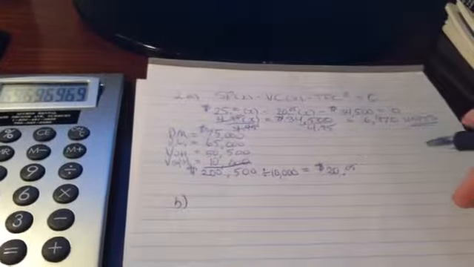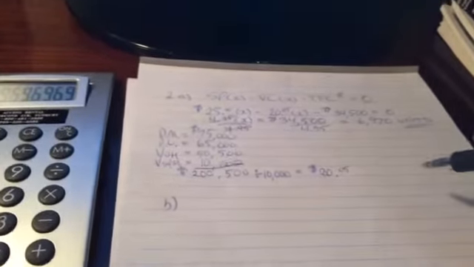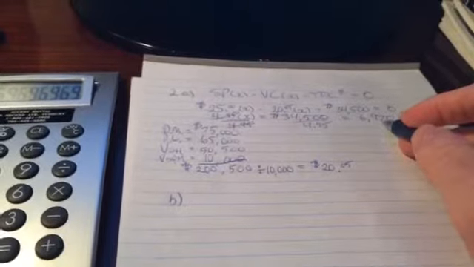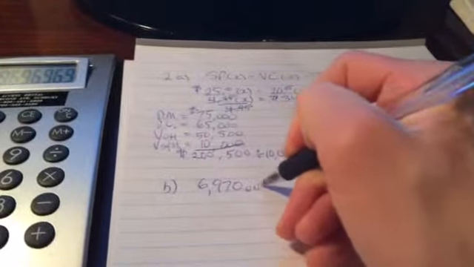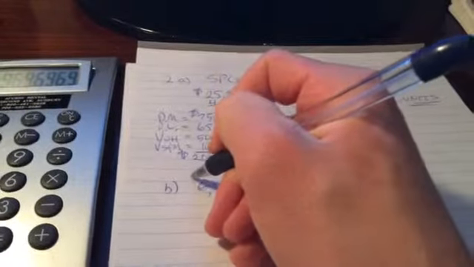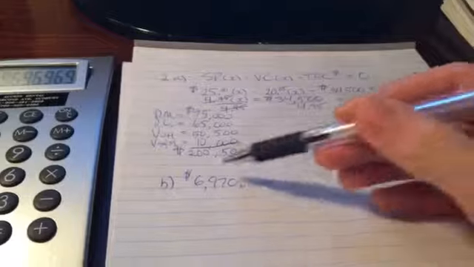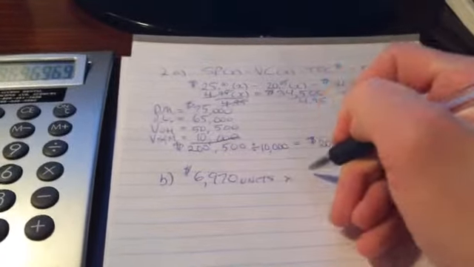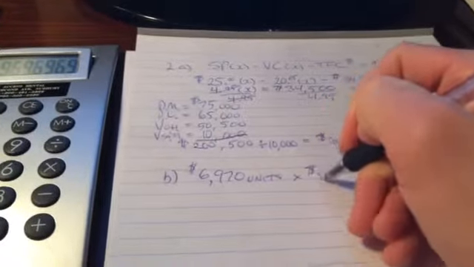Now moving on to question B. B asks, what is Gabson's break-even point in sales dollars? Similar to question 1, since we know the number of units that the company needs to produce to break even, 6,970, all we have to do to get their sales in dollars at break even is multiply the number of units by the sales price. And we know the sales price, right? We figured it out here. It's $25.